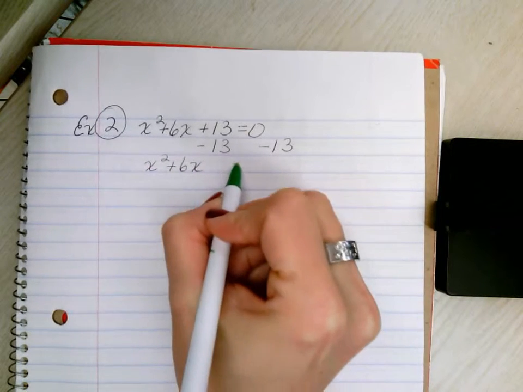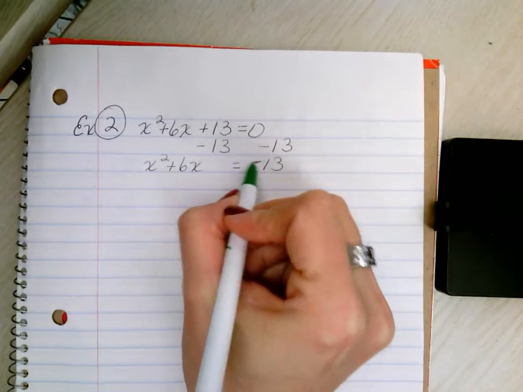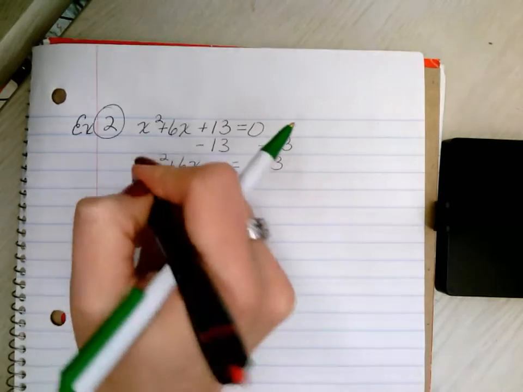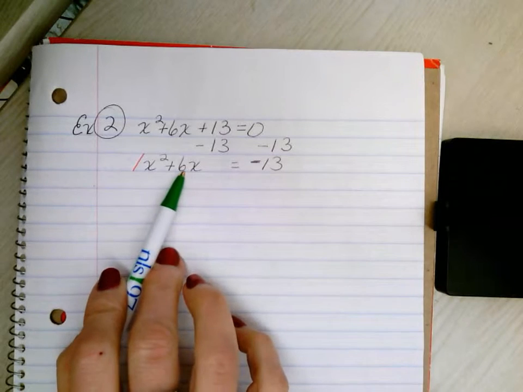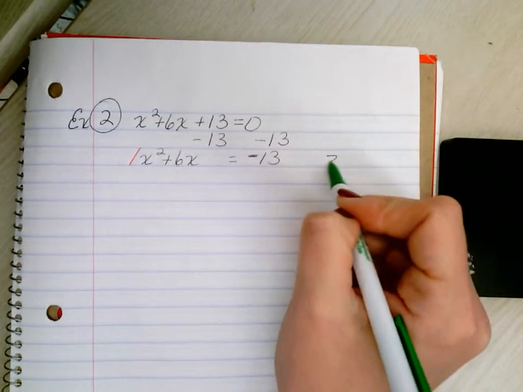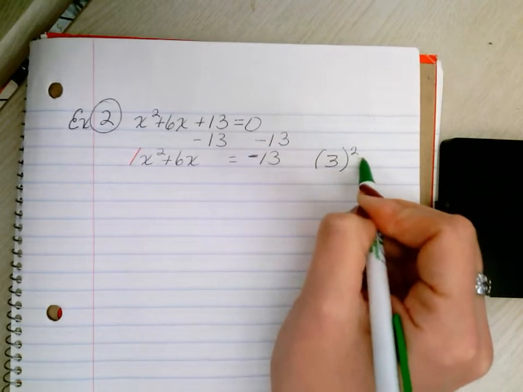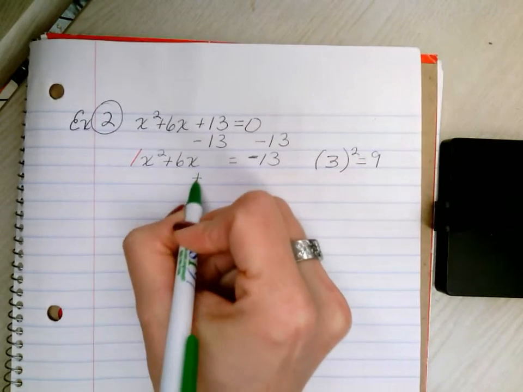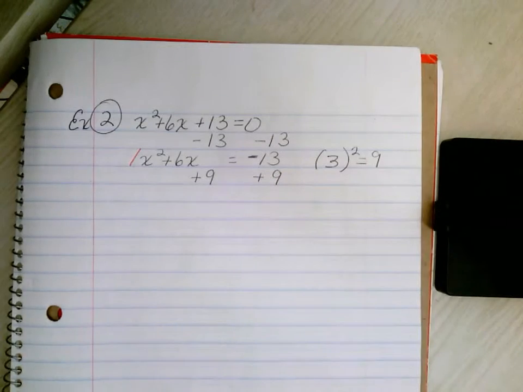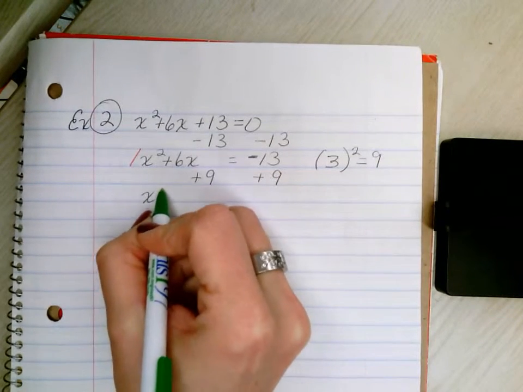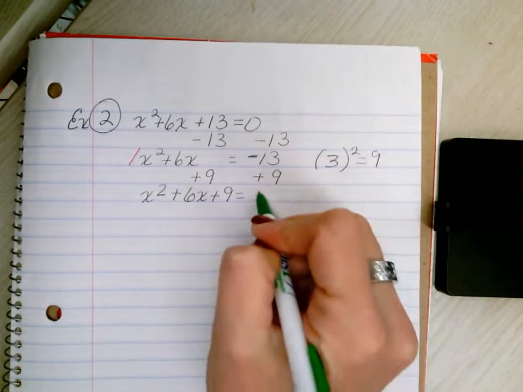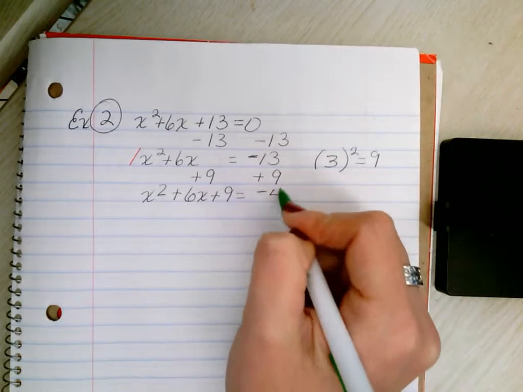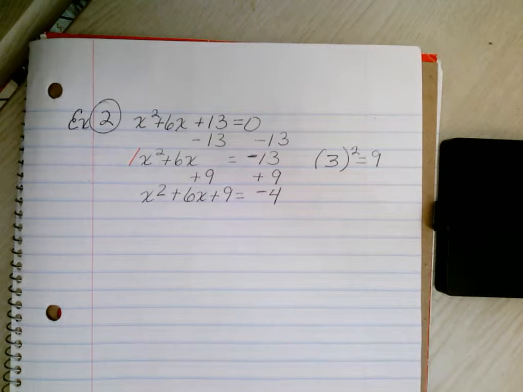I have now pulled out my negative 13. Verify that the coefficient of x squared is a 1. Since it is, we can simply take half the coefficient of x, the linear term, square it, and add it to both sides. I now have x squared plus 6x plus 9 equals negative 4, okay?